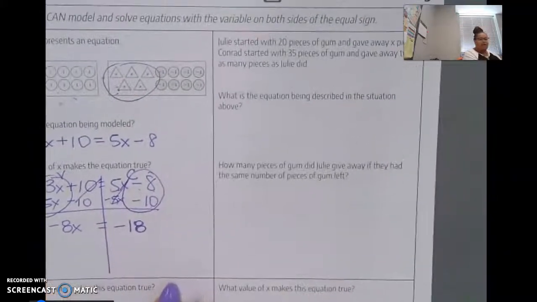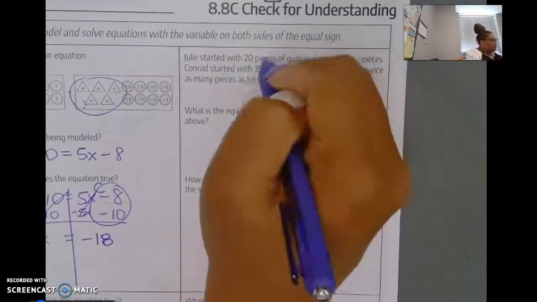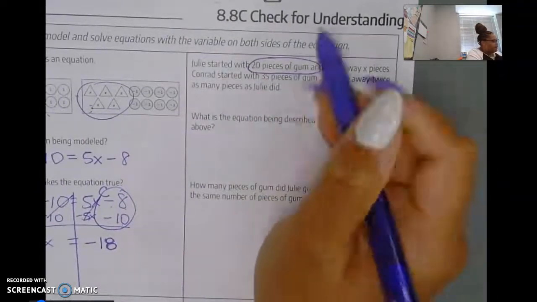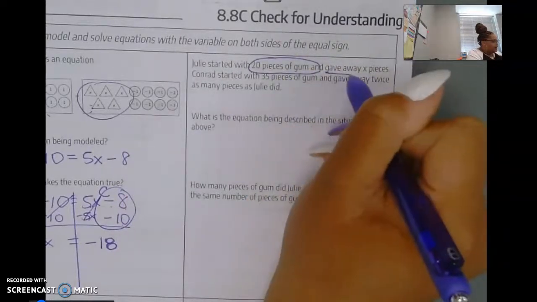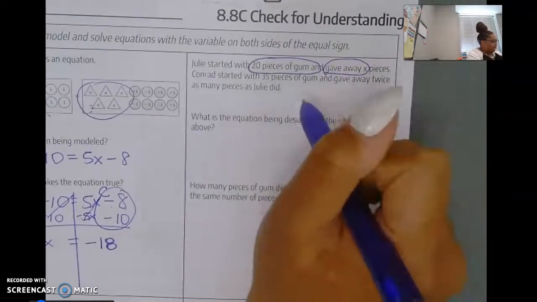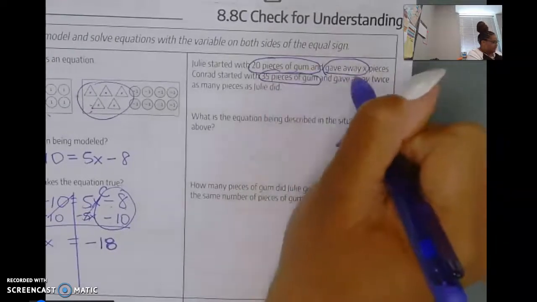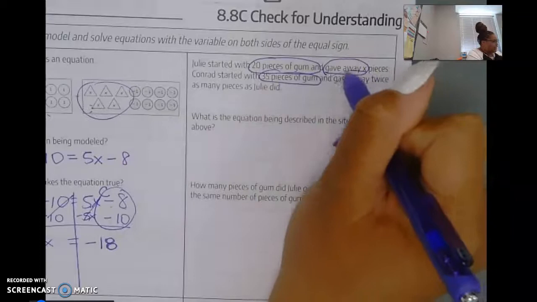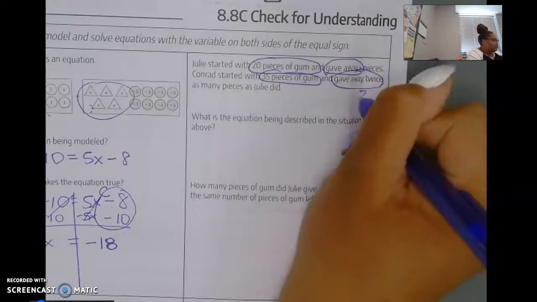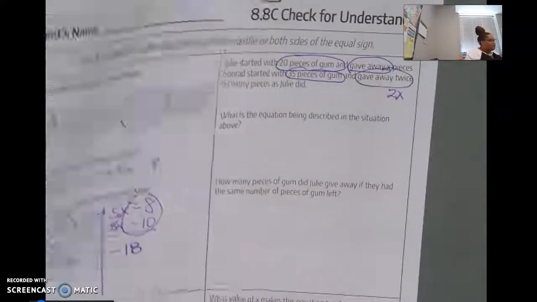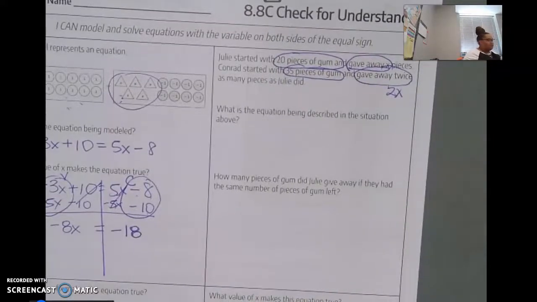On the other side, it says Julie started with 20 pieces of gum and gave away x pieces. Gave away means I'm subtracting x. Conrad started with 35 pieces of gum and gave away twice as many. That's 2x. Twice as many as Julie. What is the equation being described in the situation?